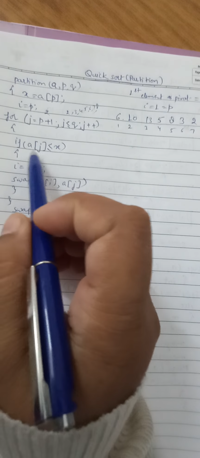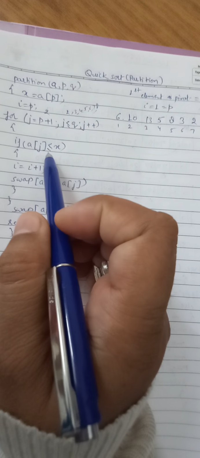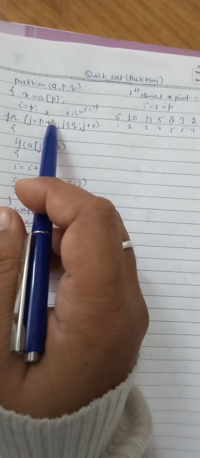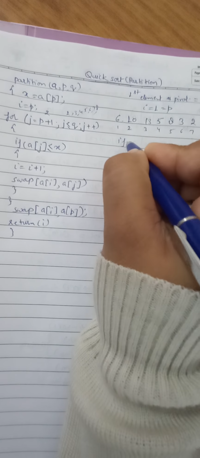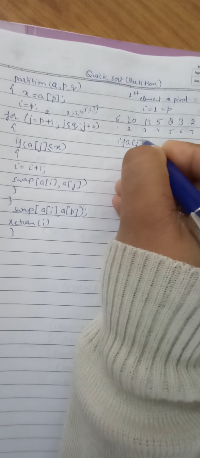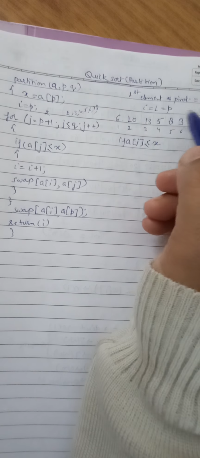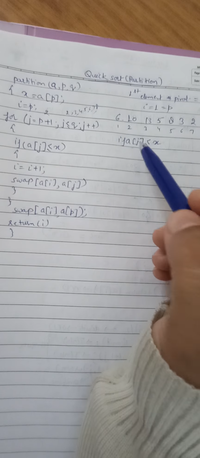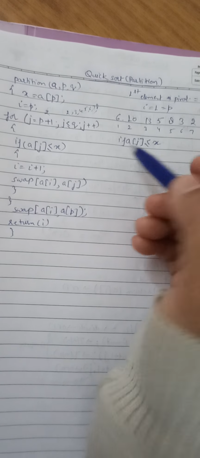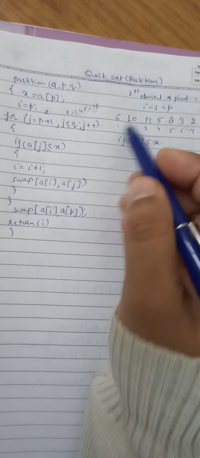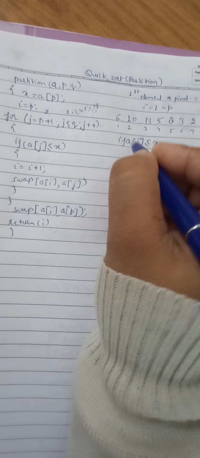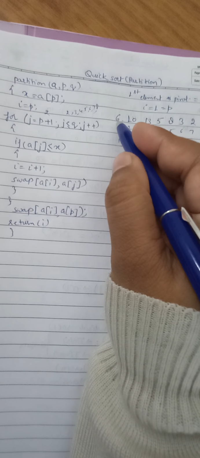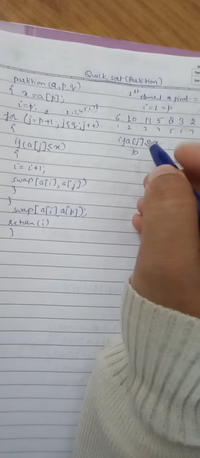After that, what are we cross checking? We are cross checking whether A[J] is less than or equal to X or not, because J starts from 2 and I is 1. X is the pivot element, X equal to A[P]. P is the pivot element. So at the second index, because J starts from 2, what do we have? 10. And X, the pivot element, is 6.